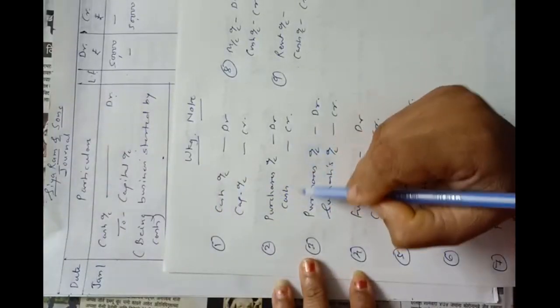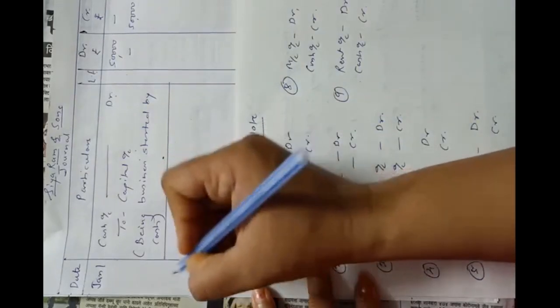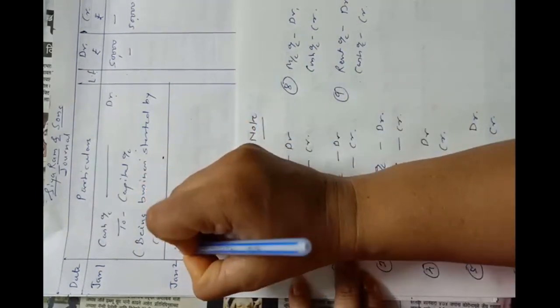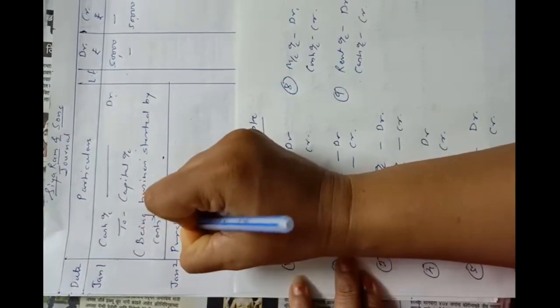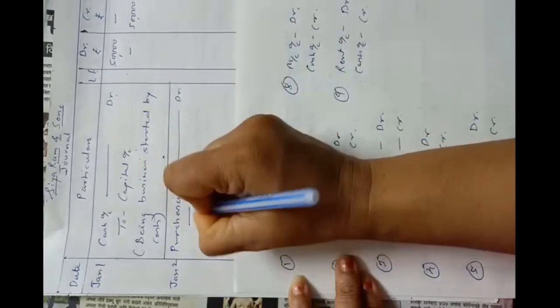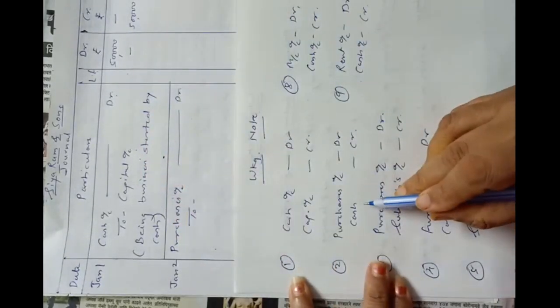Now the second entry, purchase goods for cash. See here, we have decided that purchases account will be debited and cash account will be credited. So January 2nd, purchases account is debited, so we will write in this way, purchases account debit to cash account, which is credited.